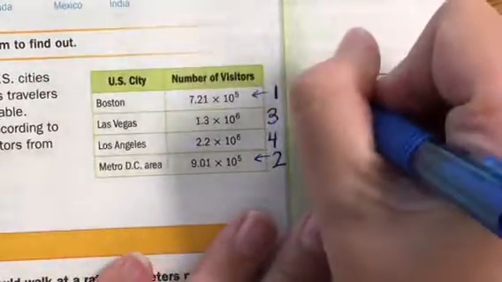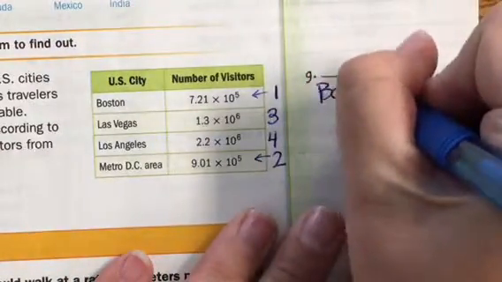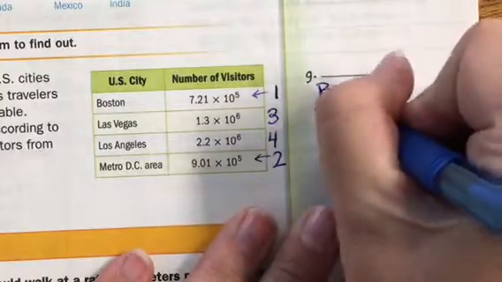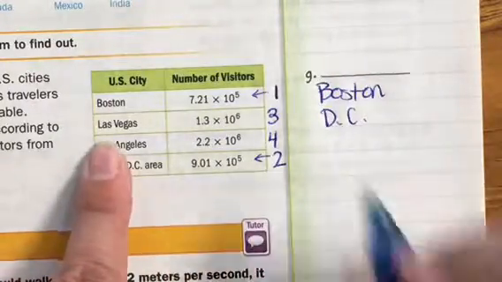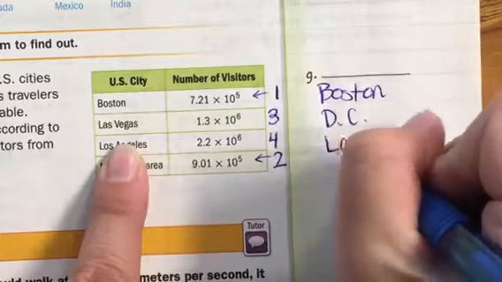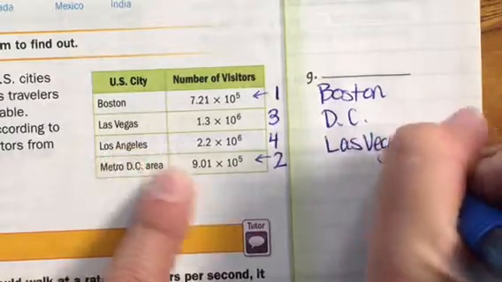So then we put this in order over here. Boston, DC, I'm just going to do DC for short. Las Vegas, and LA.